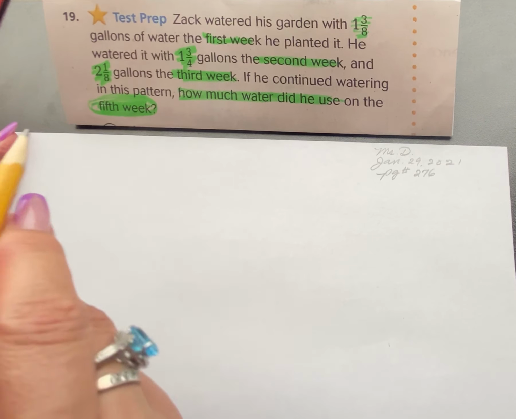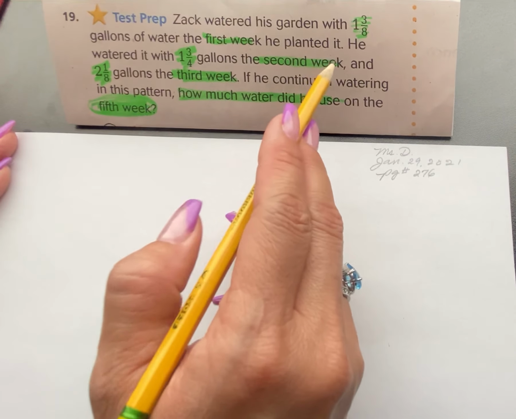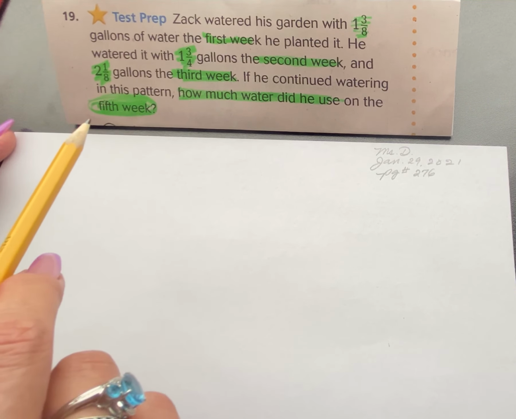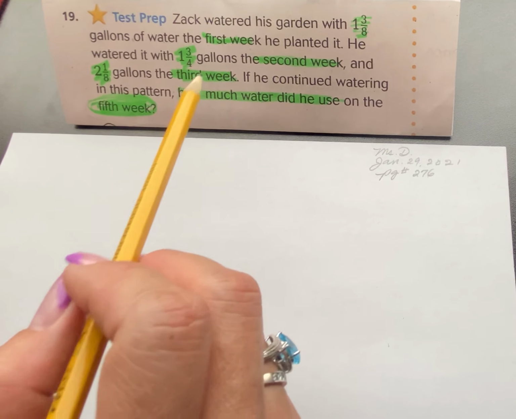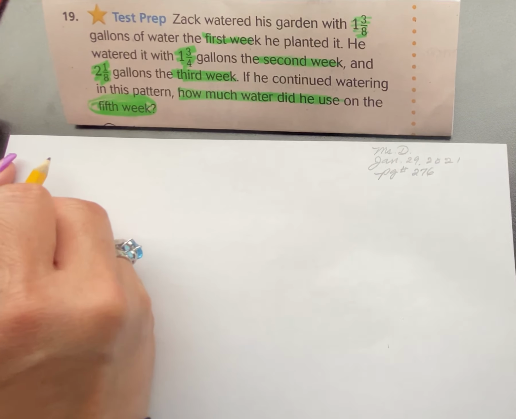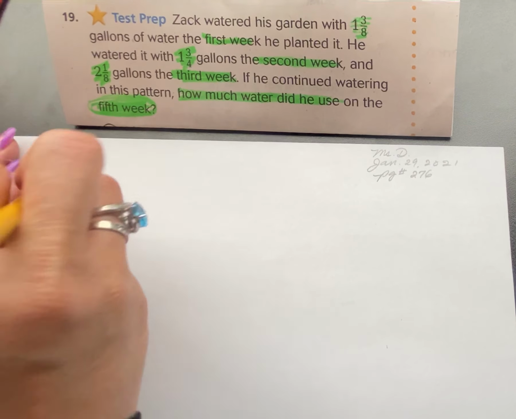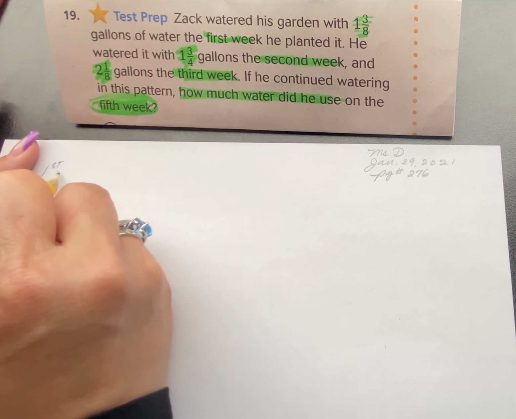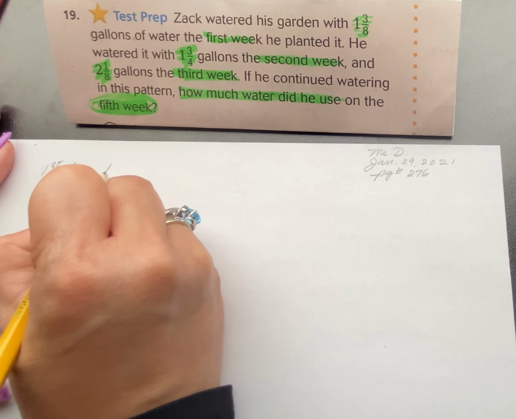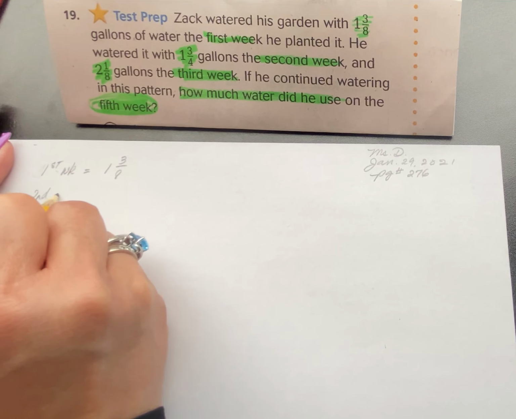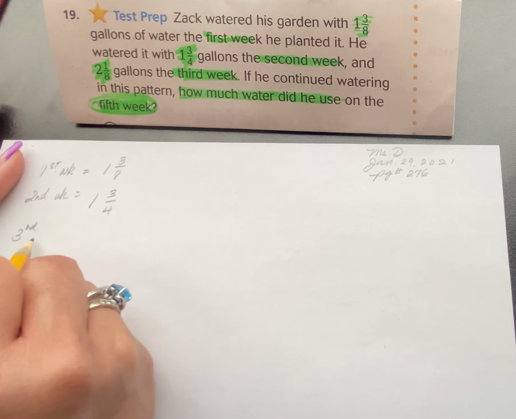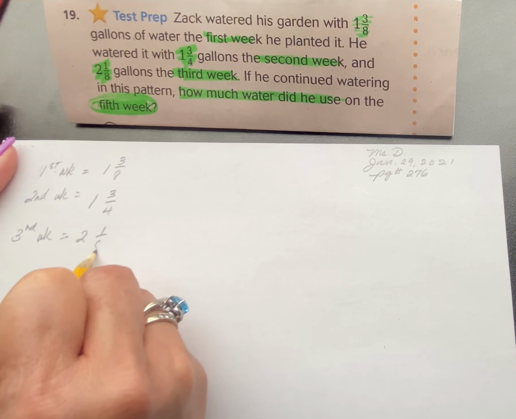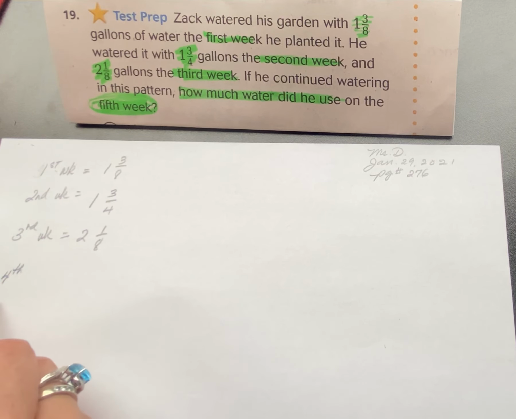So now the next step I do, after highlighting, is I transfer this. So again, allowing my brain to analyze what it's asking me to do, and evaluating and transferring it over here into my notes. First week, the first week he did 1 3/8. The second week he did 1 3/4. And the third week he did 2 1/8. Now we have to figure the 5th, so I'm just going to put down my 4th and 5th week so I don't forget.